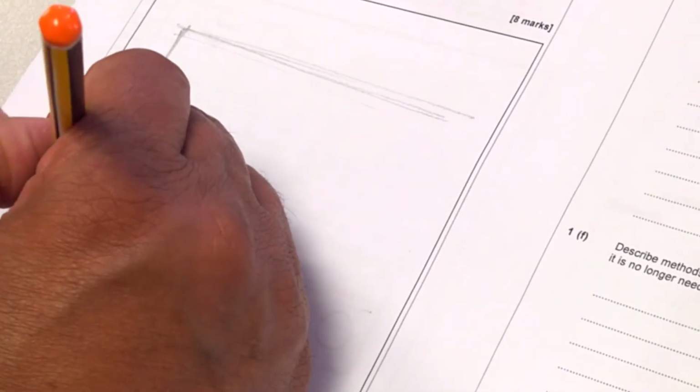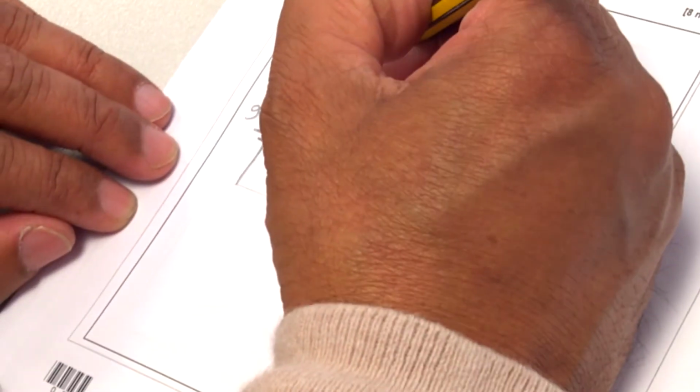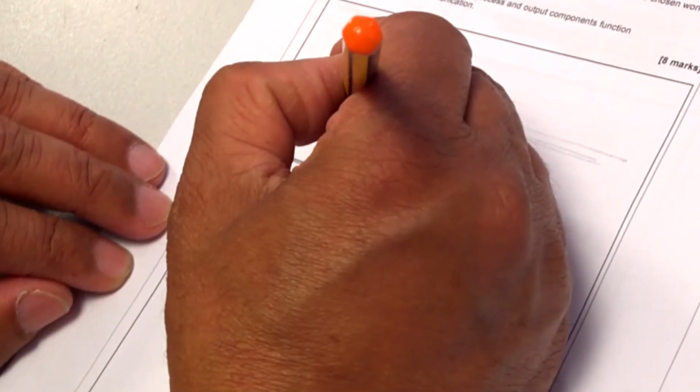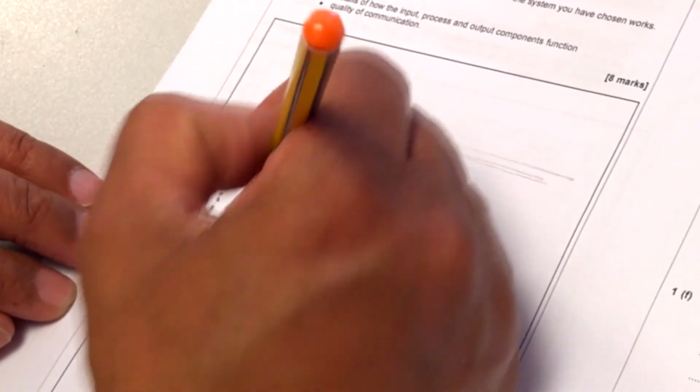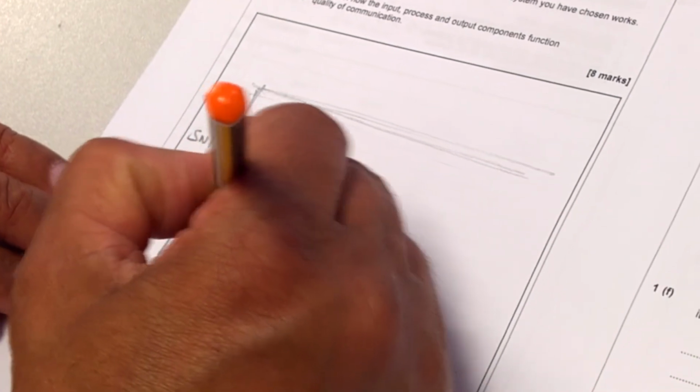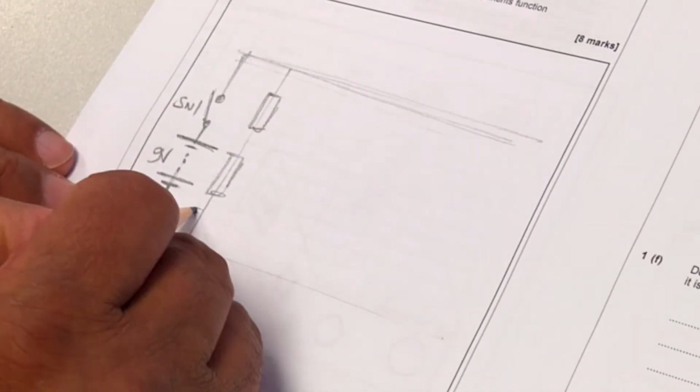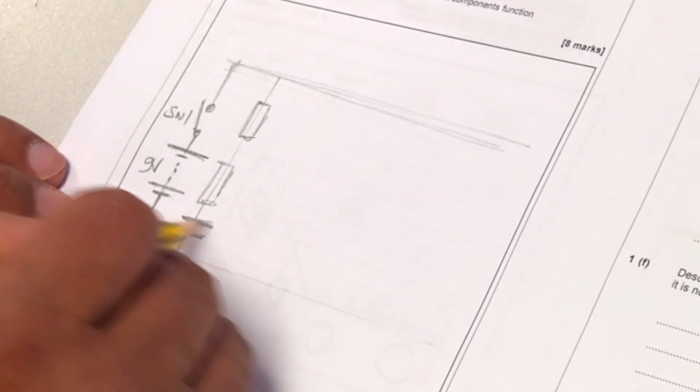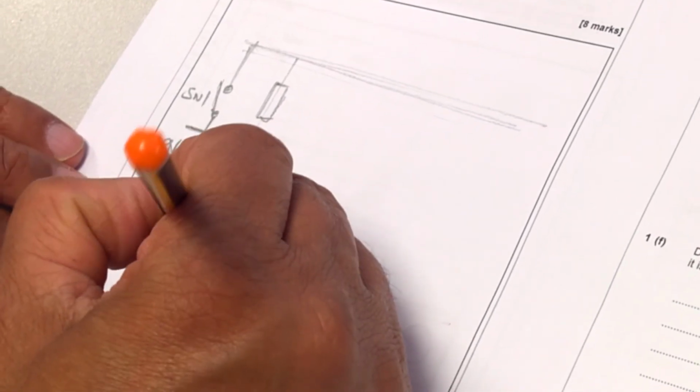So I've got that 9V battery, polarized, you put the plus sign. SW1, right, then there's a fuse. Yeah, it's a fuse because there's a line going through.